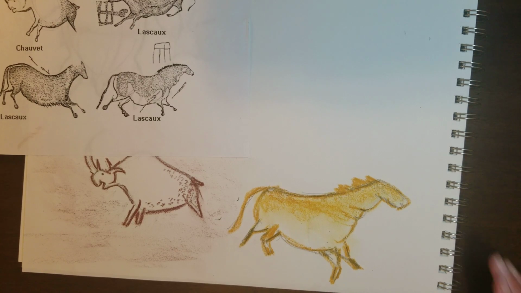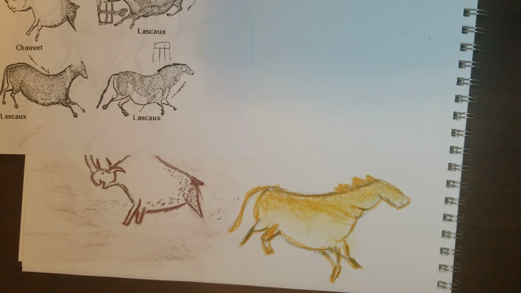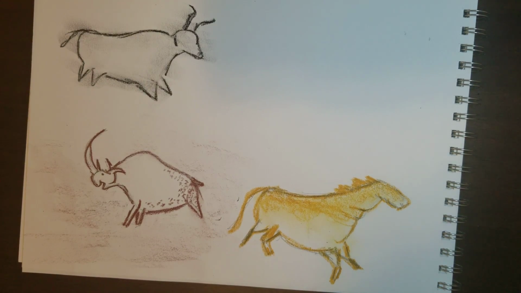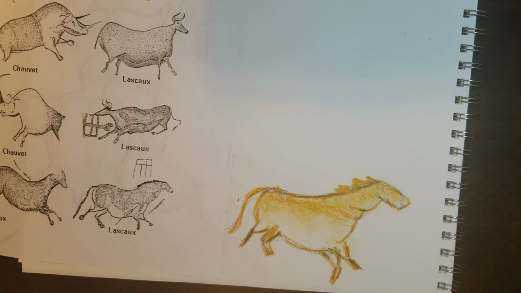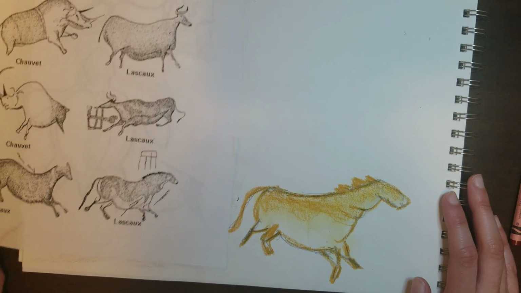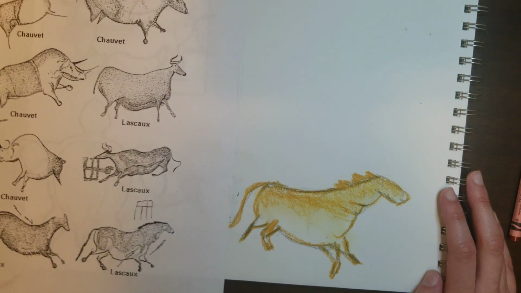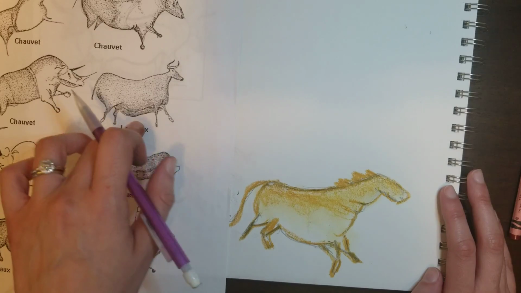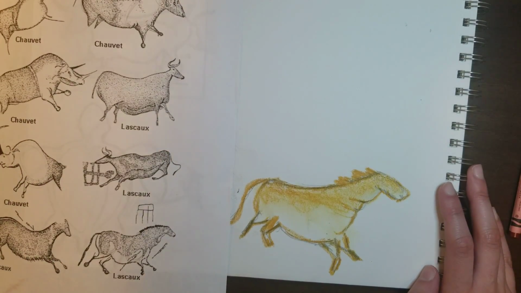And the last one I'm going to show you is an attempt in crayon. So we've done black, brown, a yellow ochre. Let's do this one in kind of a red. Okay, so we'll take crayon and do this one. And let's pick an animal we haven't done yet. We'll do this bull from the Lascaux Cave.